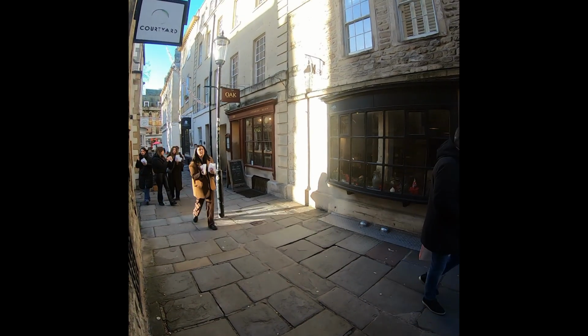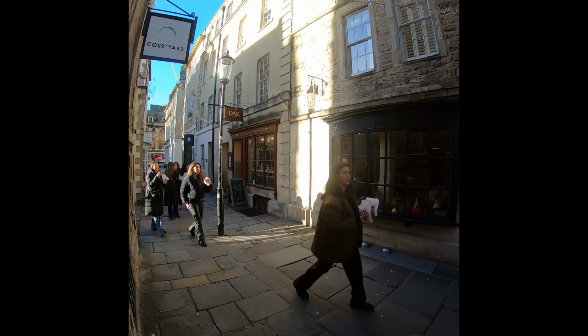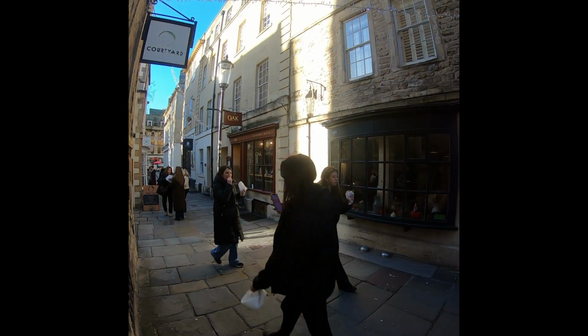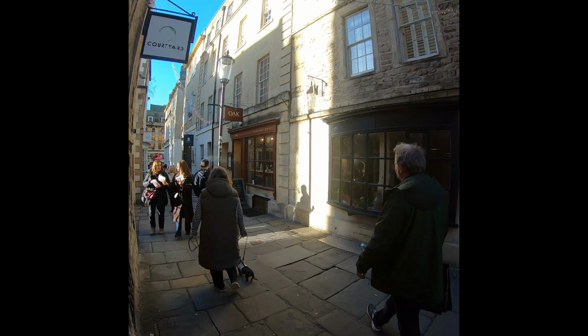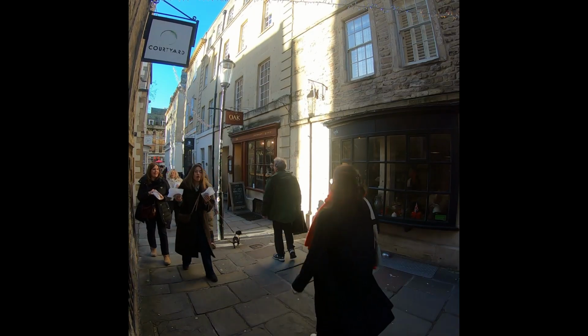Next, this lamppost was perfectly placed in between a gap in the buildings, which cast a shadow onto the wall. I waited for a bit to get a shot with just one person walking past.